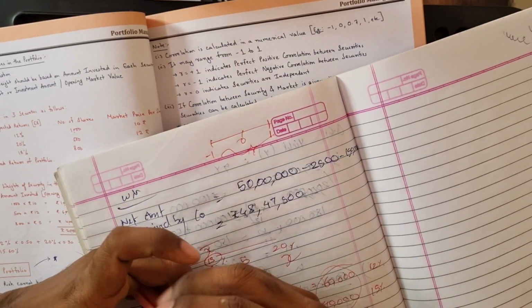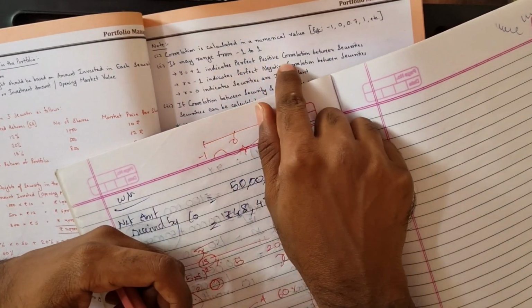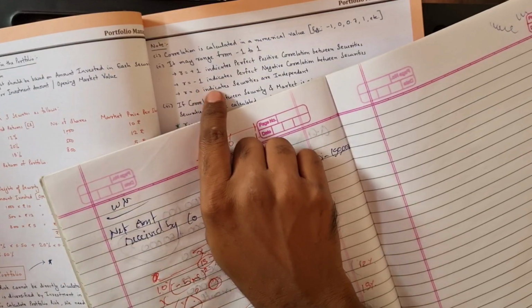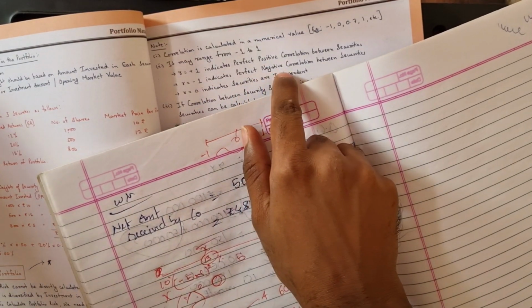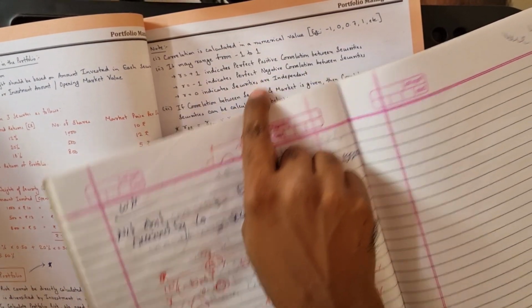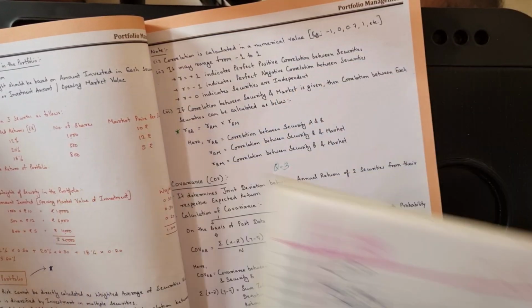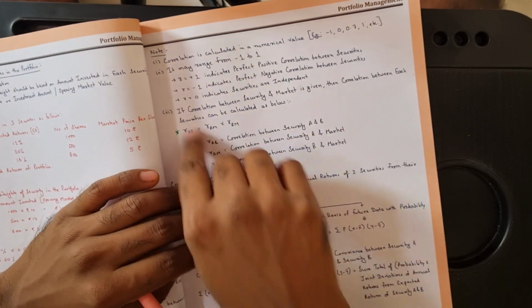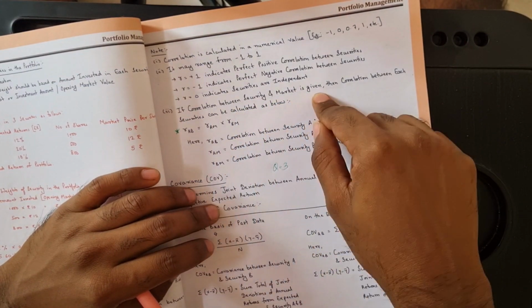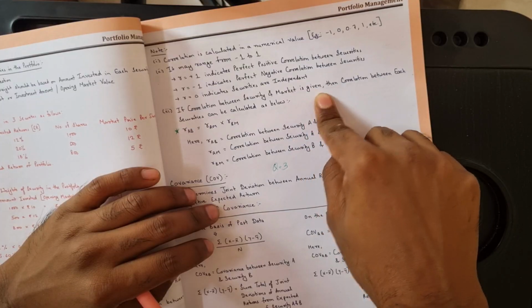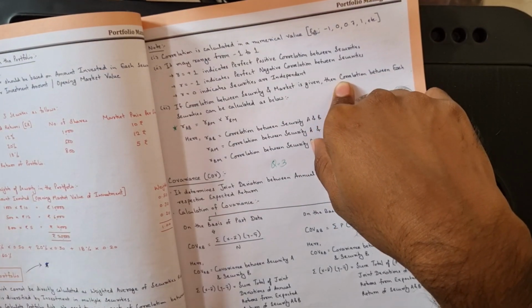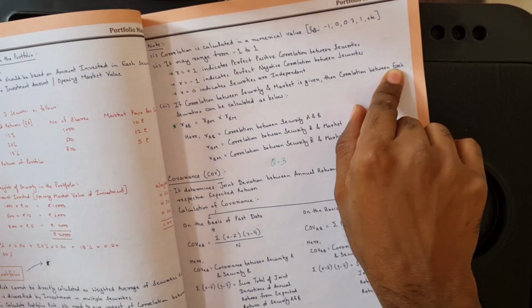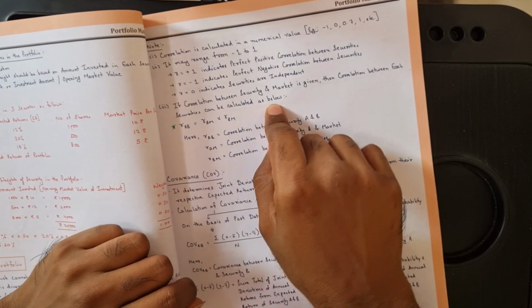R = 1 indicates perfect positive correlation, -1 indicates perfect negative correlation, and 0 indicates that the securities are independent. There is no correlation between them. If correlation between security and market is given in the question, then correlation between each securities can be as follows.